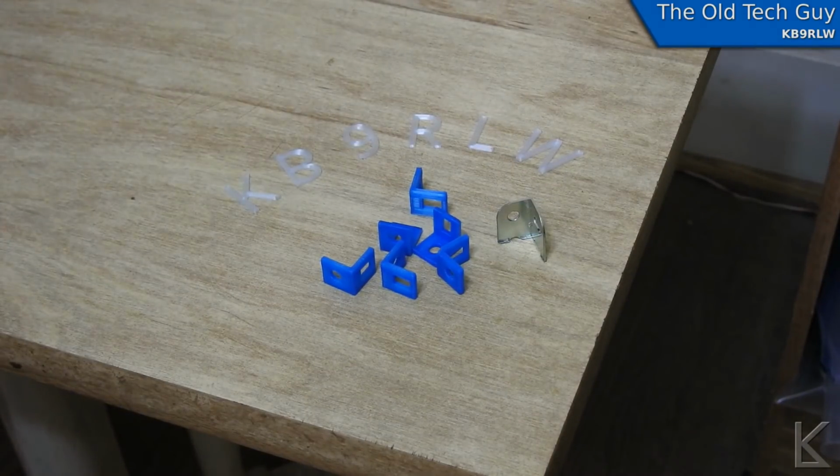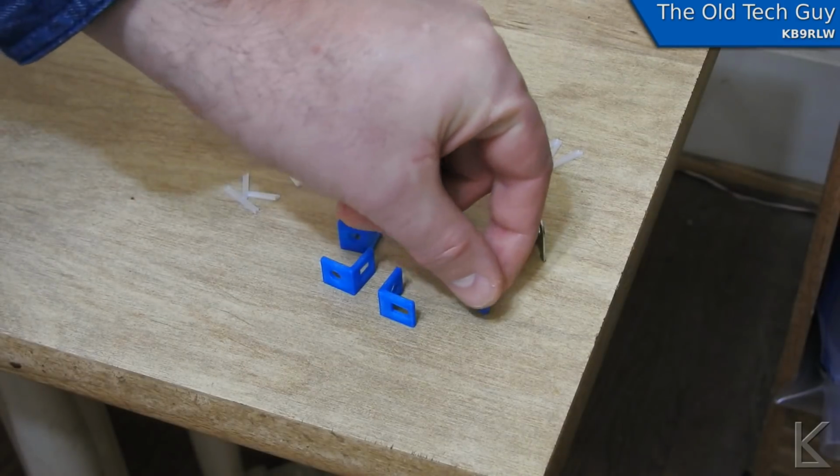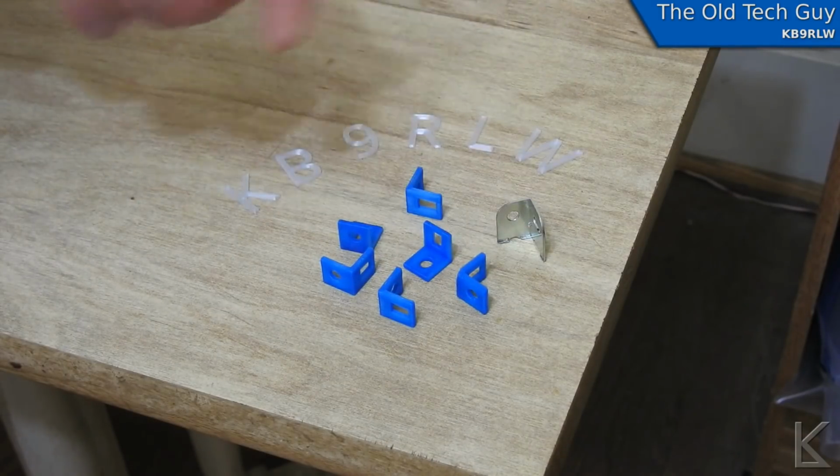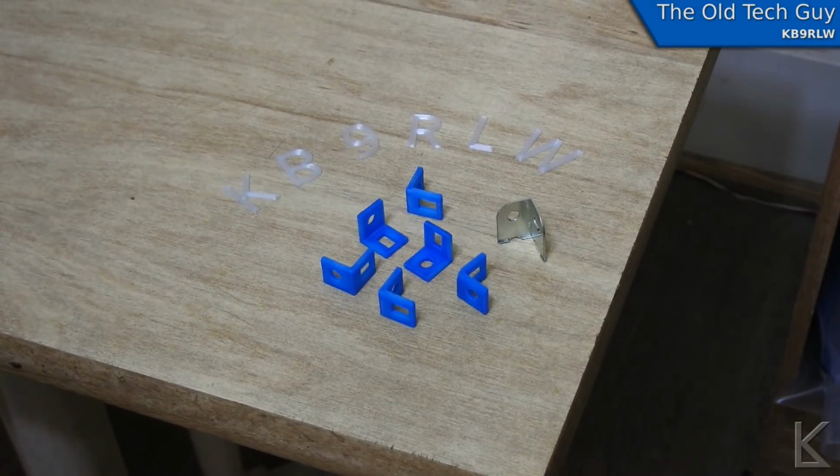They say PLA is not a very strong plastic. Well, maybe not compared to ABS, but I have found that in a lot of cases, PLA is going to work just fine for a lot of your projects.